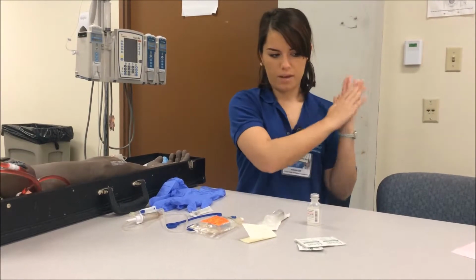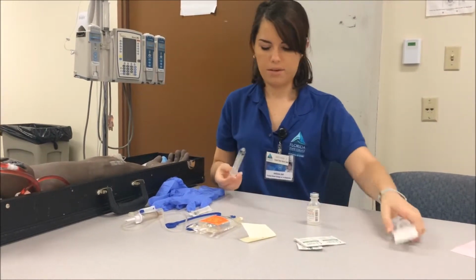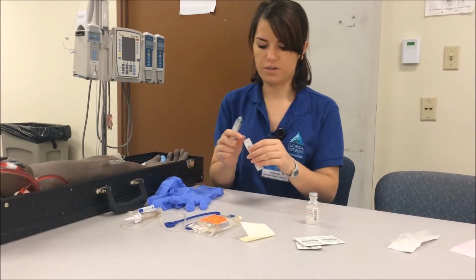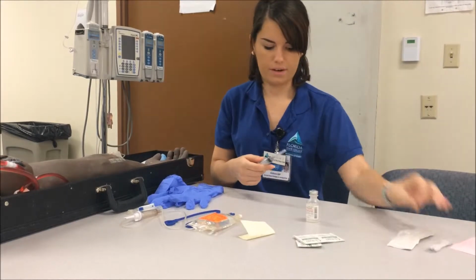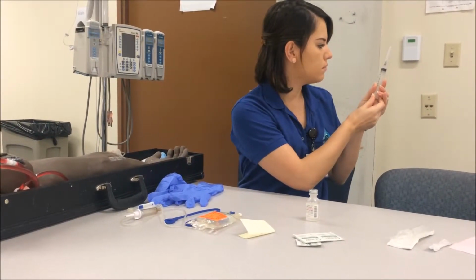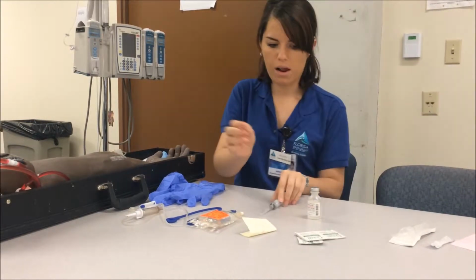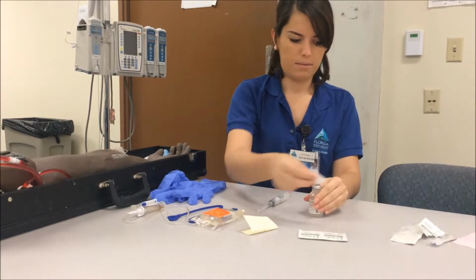So now I'll go ahead and perform hand hygiene, and I'm going to infuse my 0.5 milliliters into my bag. Okay. So I'm going to aspirate for 0.5, like so. Go right ahead and clean my Phenergan.